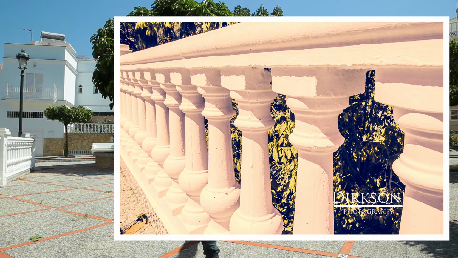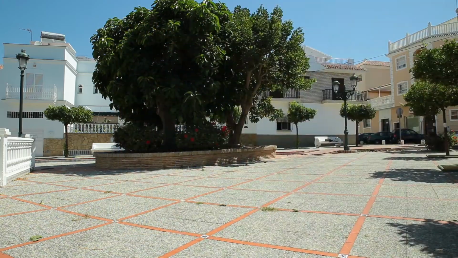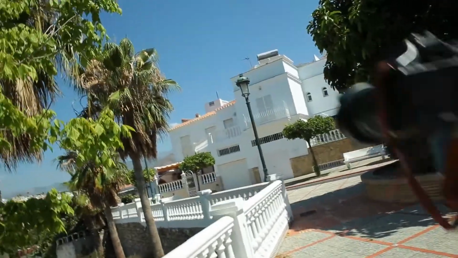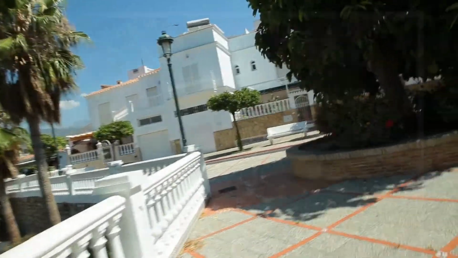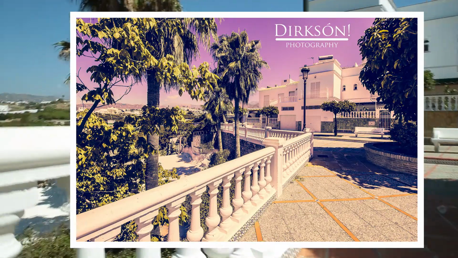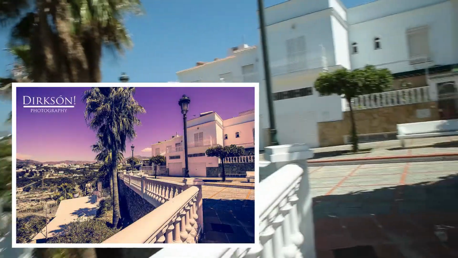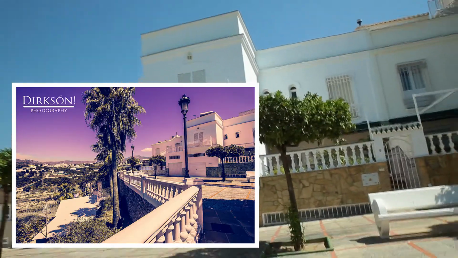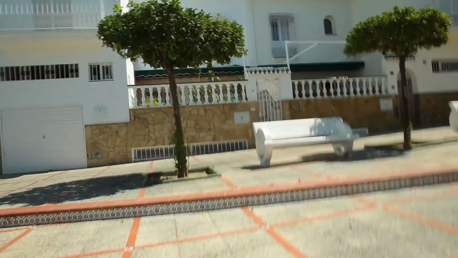Okay, let's move a little bit. Let's get deeper into the scene, or maybe to the other side. Maybe we can take a picture just like this. Maybe from here. Let's take a look. Get a little bit more. Okay, maybe from here.